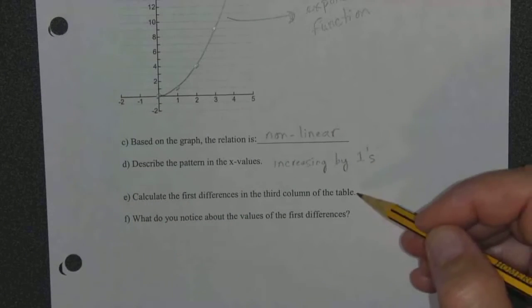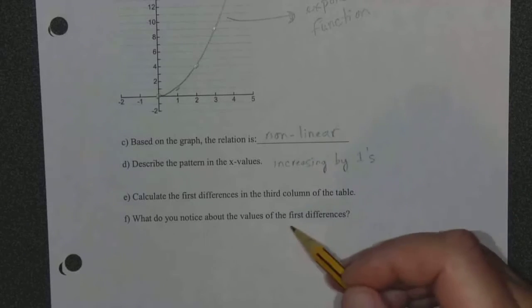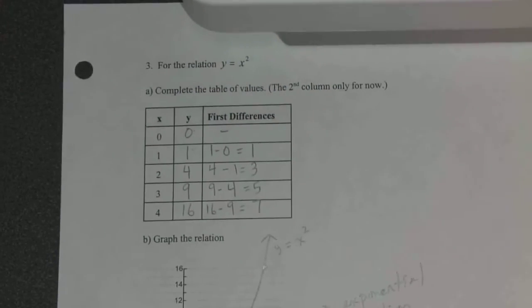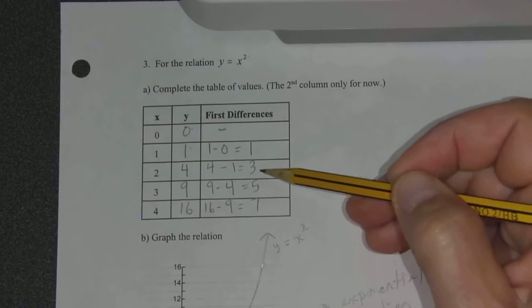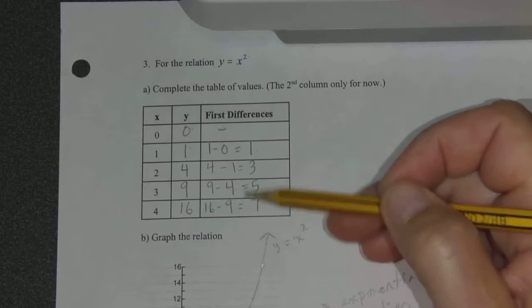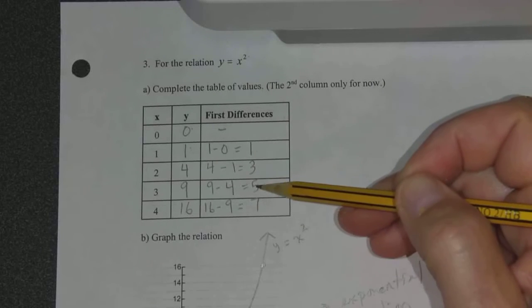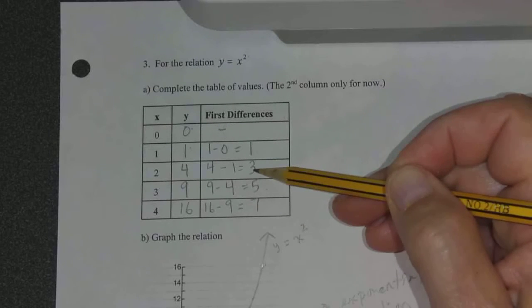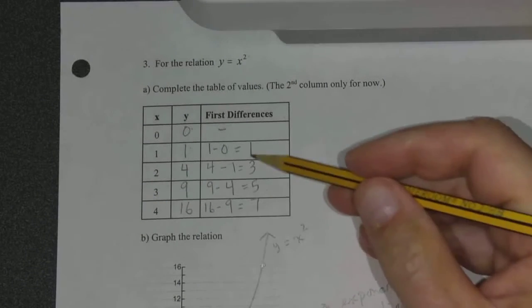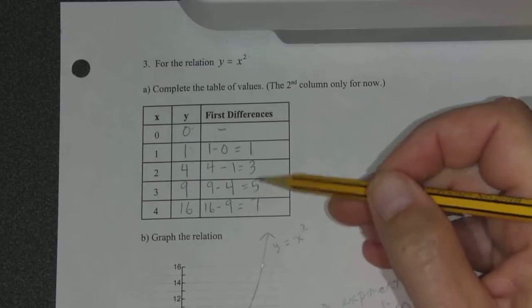Okay, calculate the first differences. We already did that. What do you notice about the values of the first differences? So let's go back to the first differences. 1, 3, 5, 7. There's a pattern, right? It keeps on increasing. The increases by 2, increases by 2, increases by 2. So there's a pattern. They're not equal, but there's a pattern.